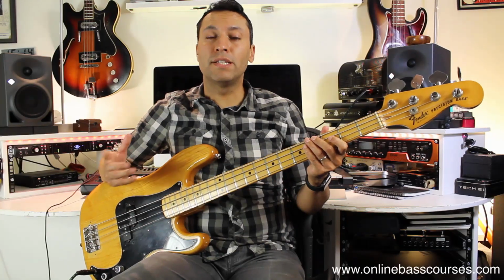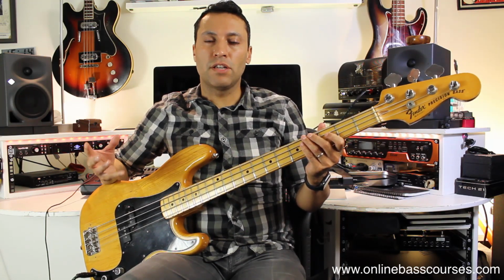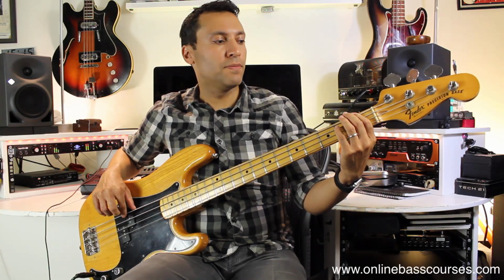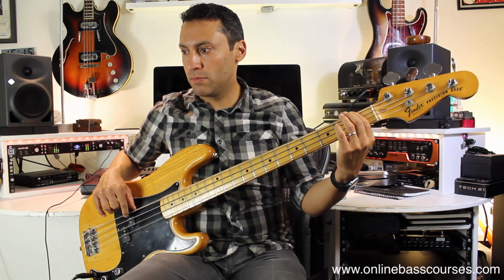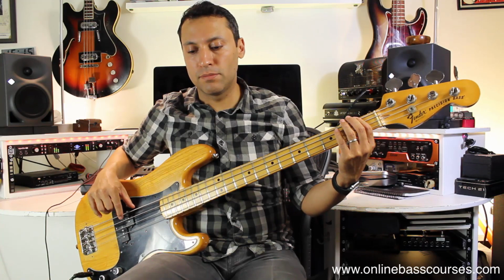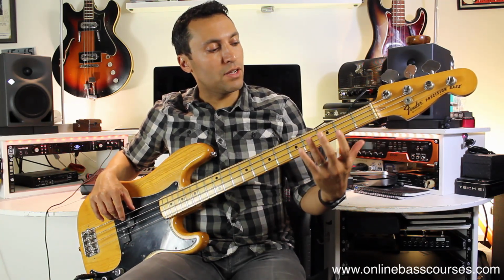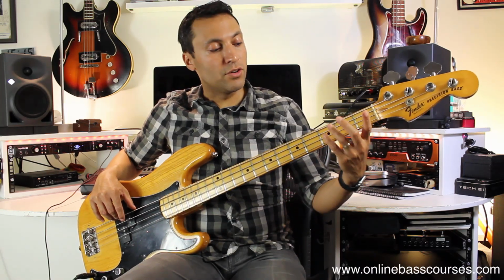Did you notice one thing I did there as well was I was varying the rhythms. So instead of keeping the eighth notes even, I was keeping some short. Keeping the first really short and the second long. You can do the opposite. And I was also varying the rhythms when I got to the octave and the fifth.